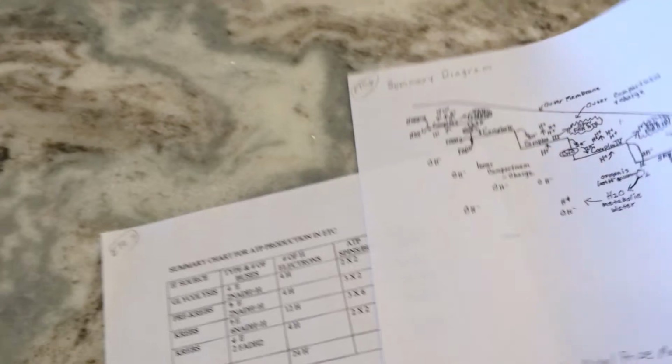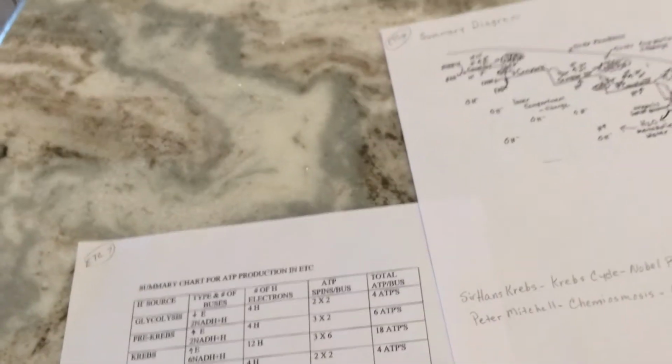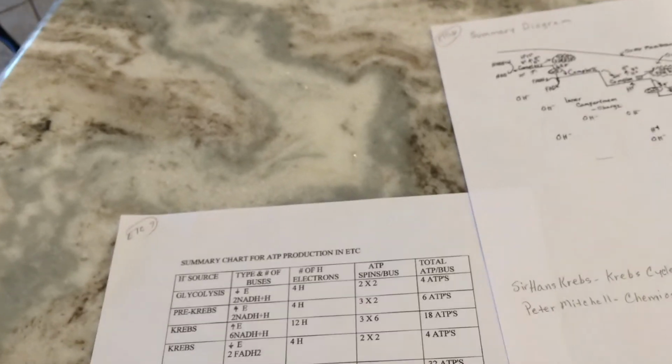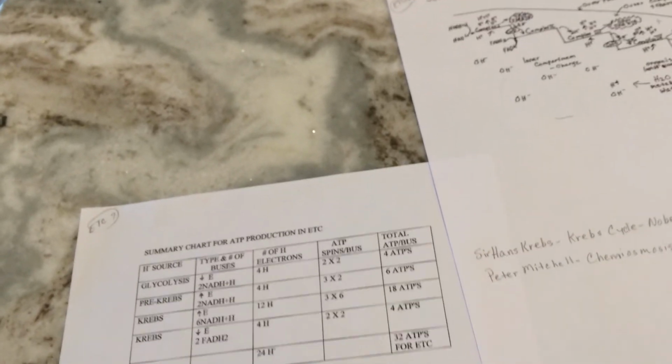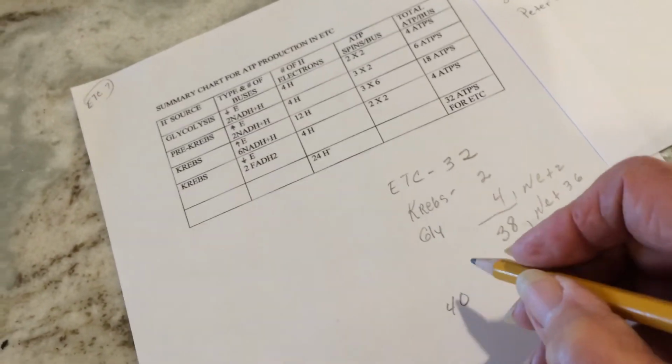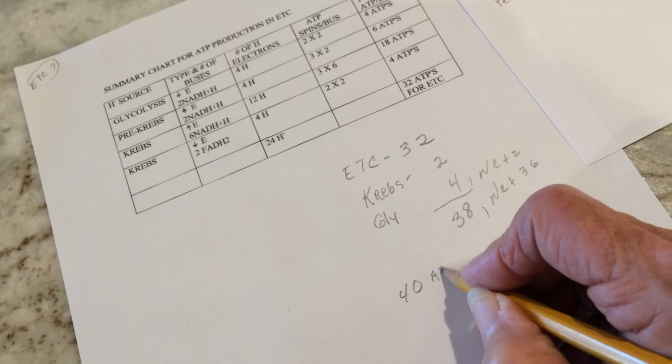So in our cells, glycolysis, Krebs, ETC, all of that occurs inside the mitochondrion. You don't have to pass through from the cytoplasm into the mitochondrion like the NAD buses from glycolysis in our cells. And so bacteria make 40 ATPs.